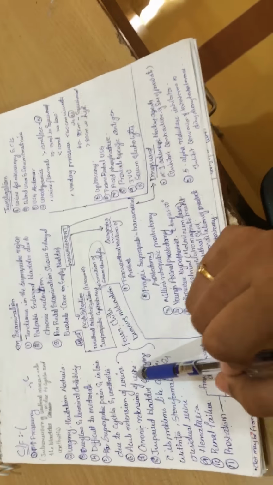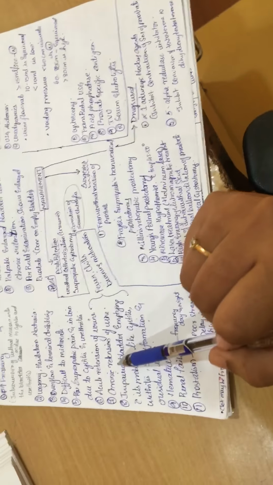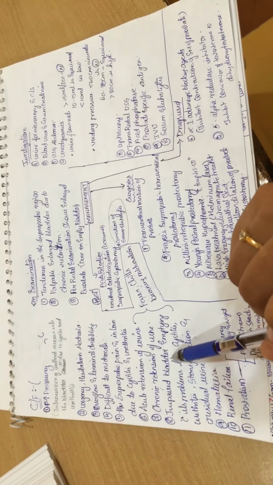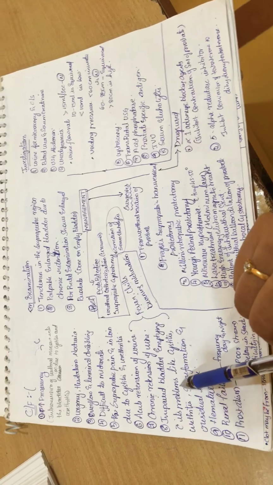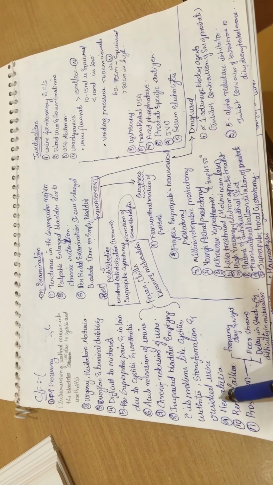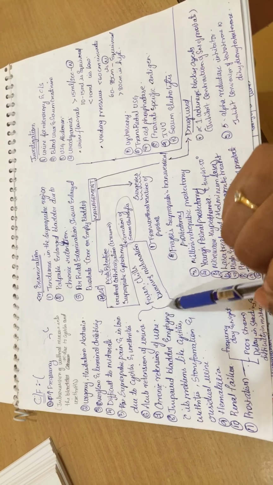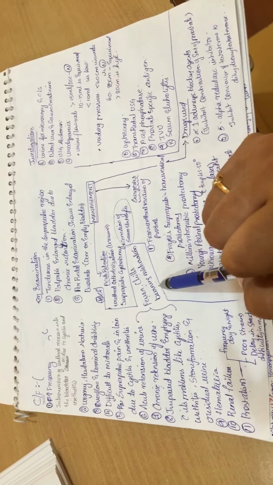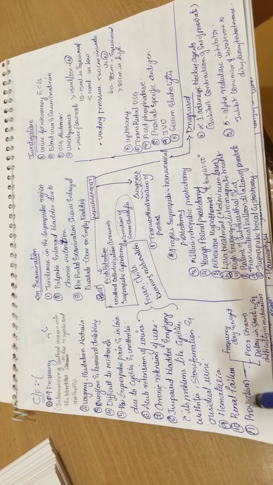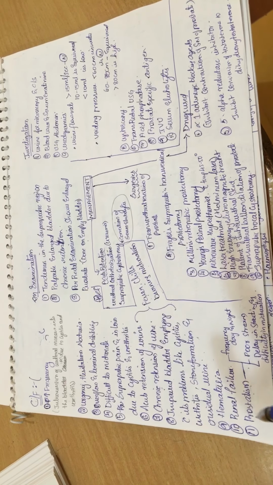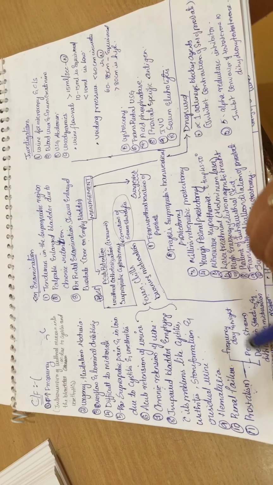Acute retention of urine, chronic retention of urine, and there is impaired bladder emptying with problems like cystitis, urethritis, stone formation and residual urine formation. These three result in fever, chills and burning micturition. There is hematuria, renal failure and prostatism. Prostatism includes these symptoms.